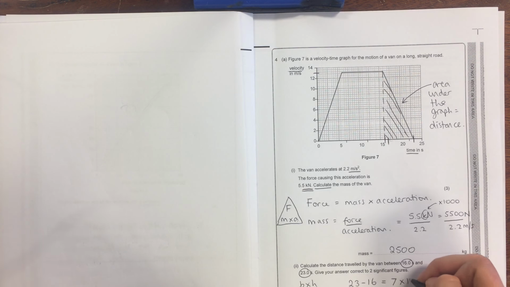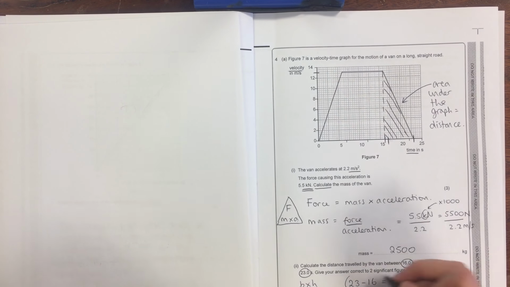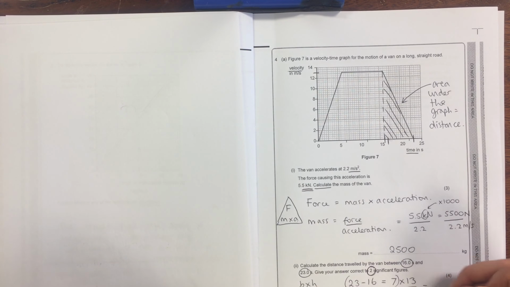So 7 times 13 divided by 2 gives us 46 meters, or 45.5, but it does say two significant figures. 45.5 is what comes out of the calculator. So to two significant figures, 46.